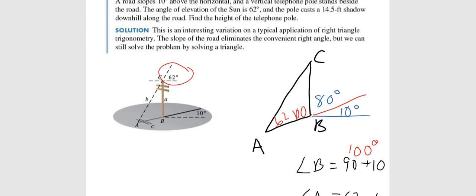Who in their right mind, what are we doing? We're jumping up on top of the telephone pole to measure the angle of elevation? Okay, we're going to be on the ground measuring the angle of elevation. So I see what they're getting at. Based on the way they've defined it, I wouldn't have defined it this way, because we're just going to be down on the ground. They should have just said, from the ground, the angle of elevation is 52.